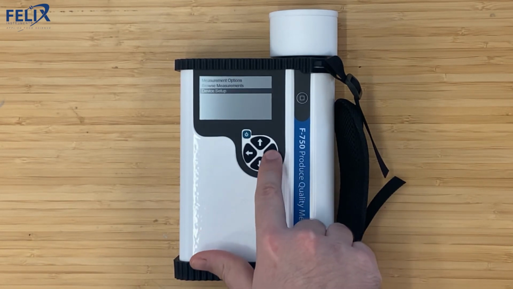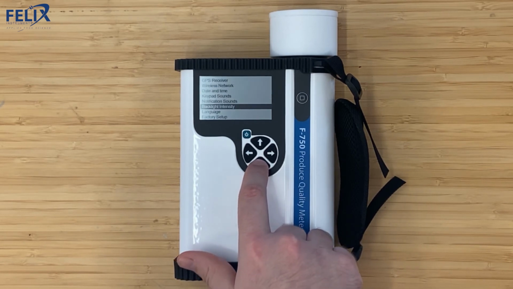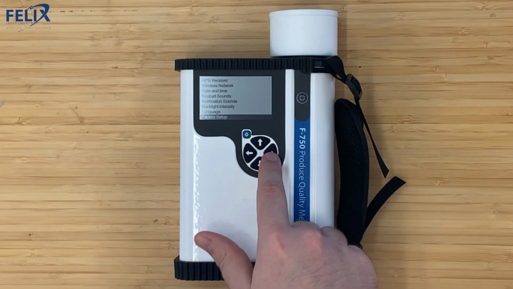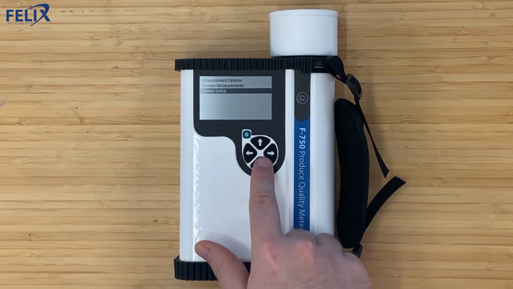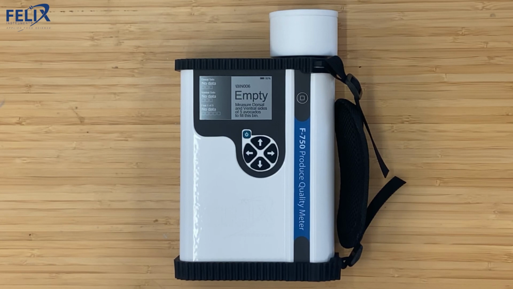And under the device setup, there's a lot of options here for things like adjusting the GPS, connecting to a wireless network, adjusting the date and time, or doing a factory setup. And that's the new F-750 Produce Quality Meter user interface for the new avocado application.